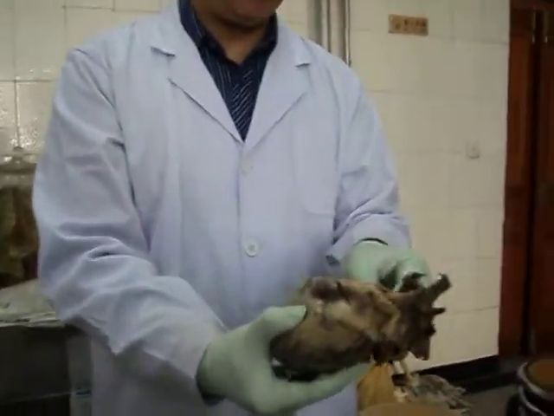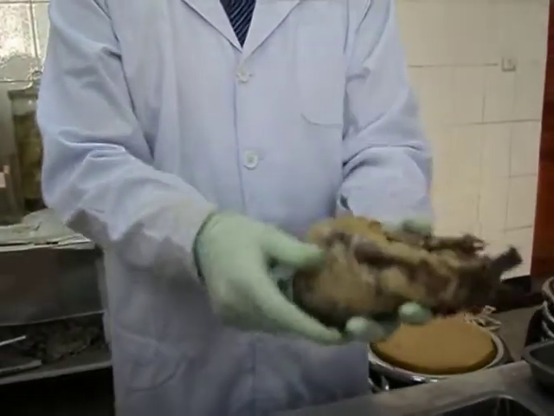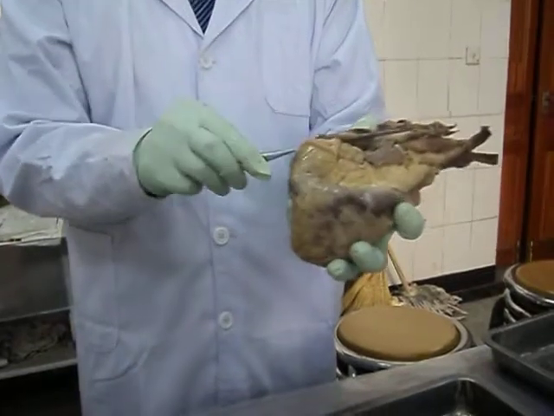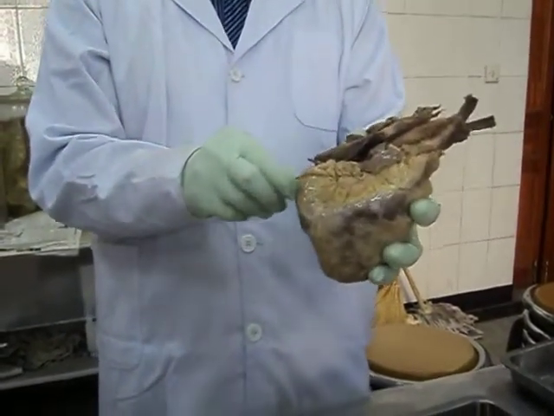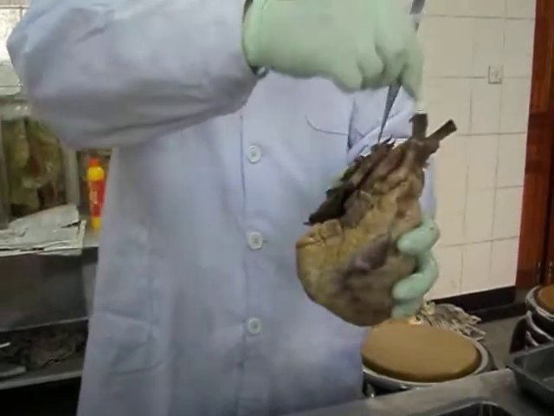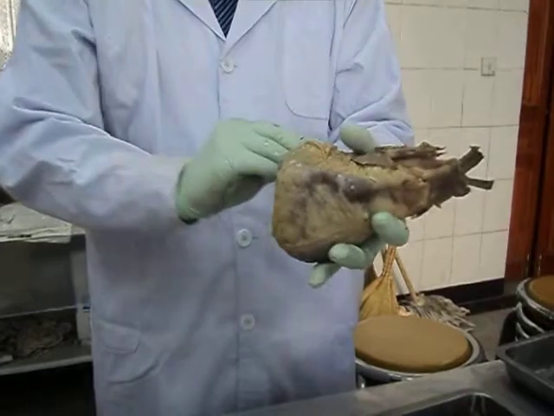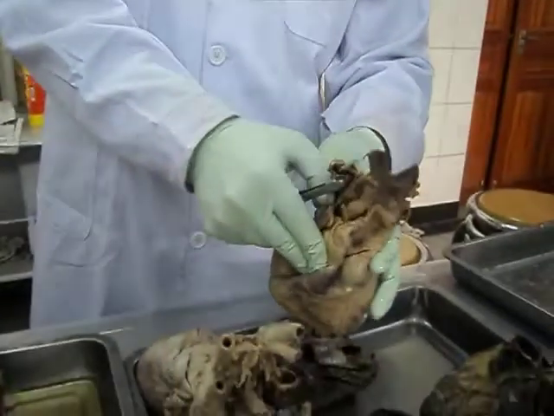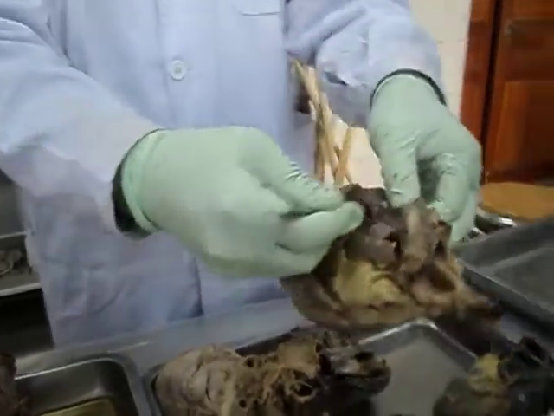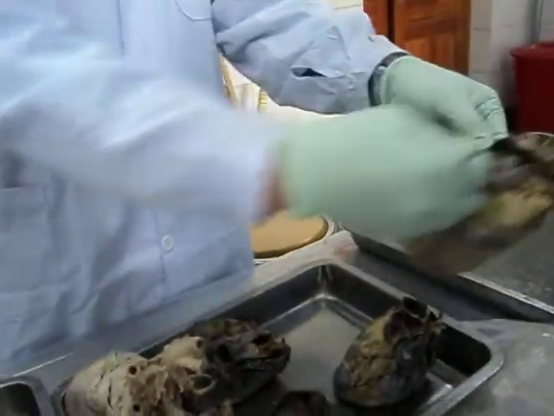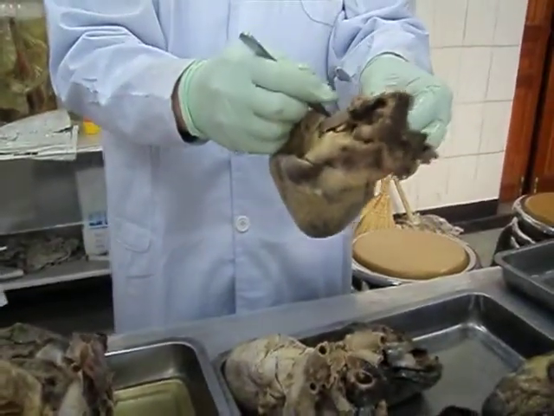There are four chambers in the heart. The first one is the right atrium. In the right atrium, there are three orifices, three inlets. This is the superior vena cava, inferior vena cava, and here you can observe the orifice of the coronary sinus.